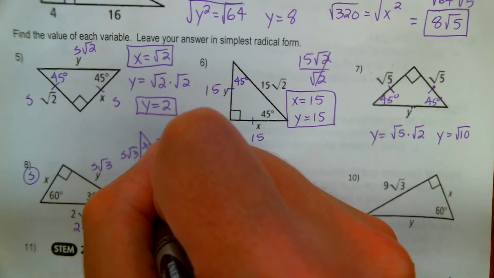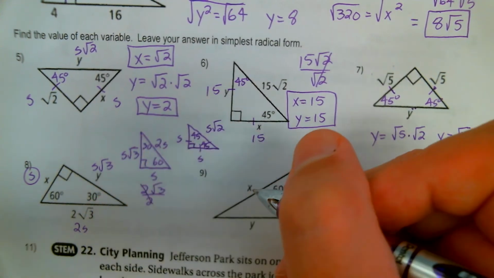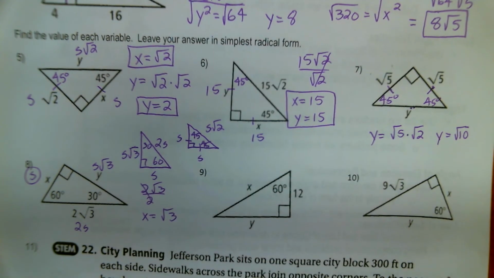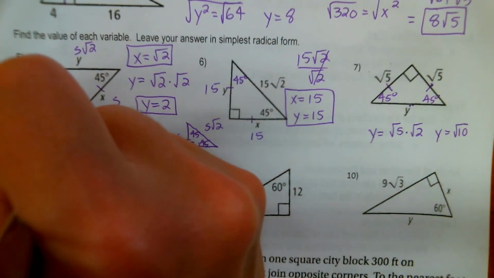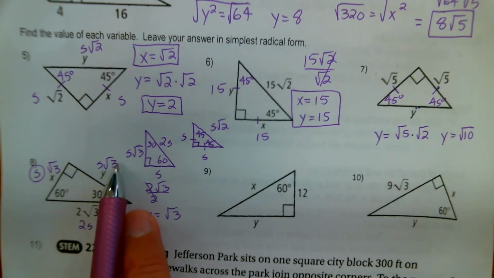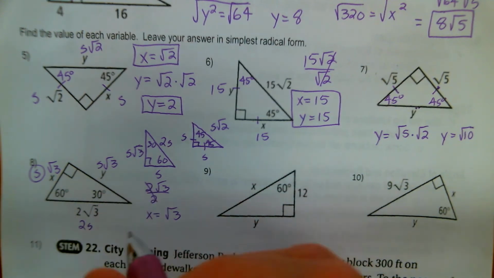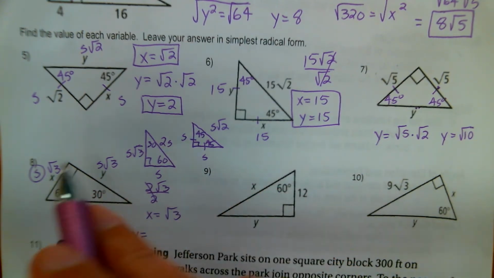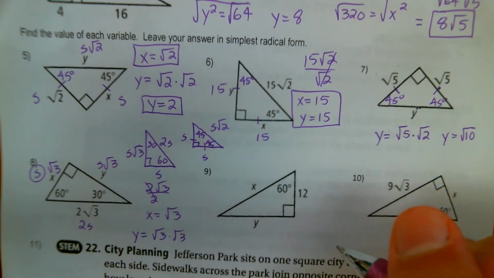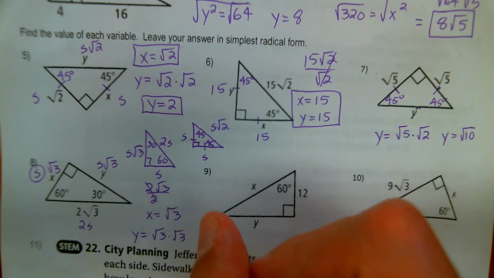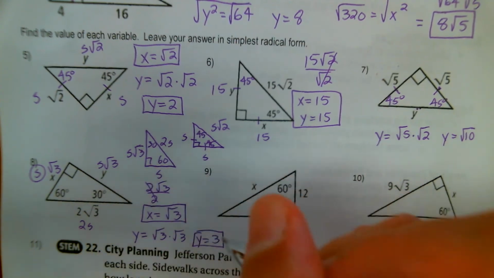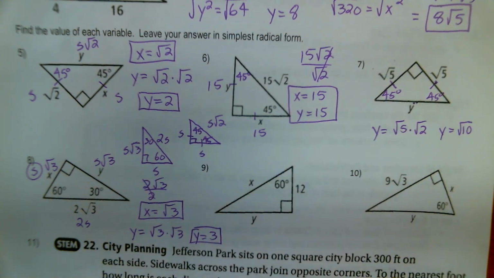So 2 root 3 divided by 2, the 2s cancel, and x is going to be equal to, I'm just left with the square root of 3. So s, or x, is the square root of 3. Now, to go from s to s root 3, I have to multiply by root 3. Well, my side is already root 3. So y is going to be the short side, root 3, and then I've got to slap on another root 3. So I have to multiply times another root 3. Root 3 times root 3 is just 3. So y is going to be equal to 3. So we have x is the square root of 3, and y is simply 3.